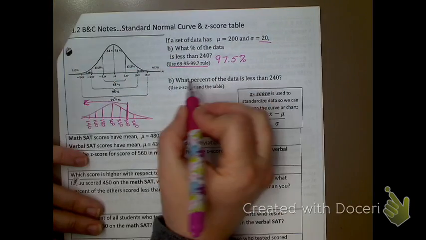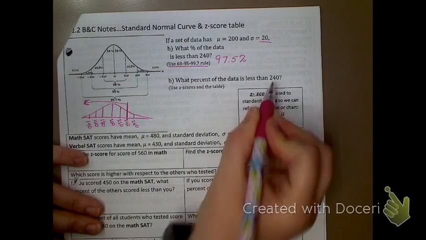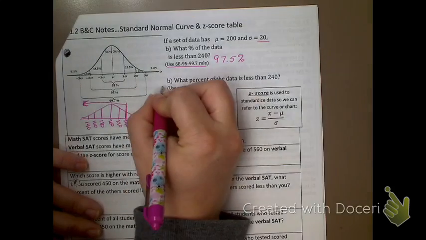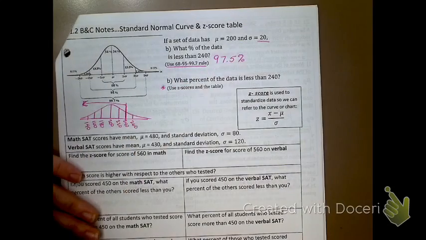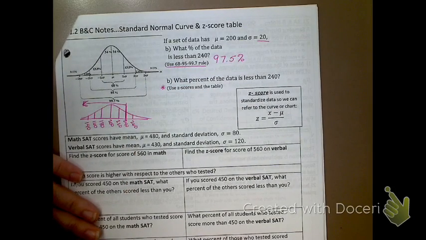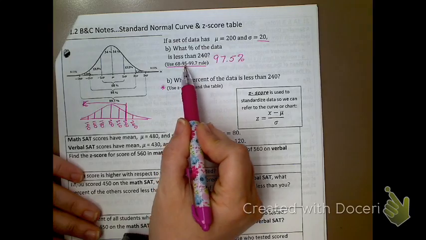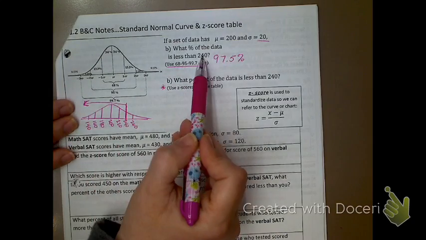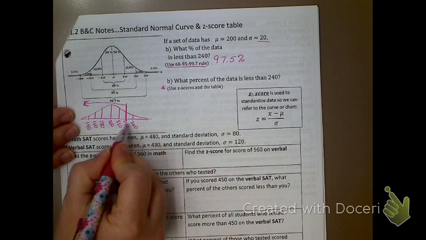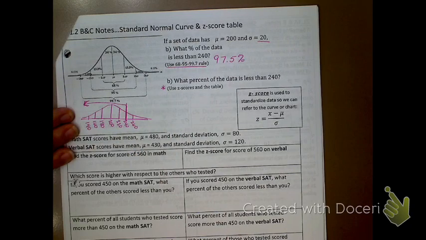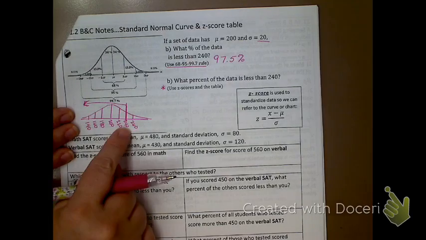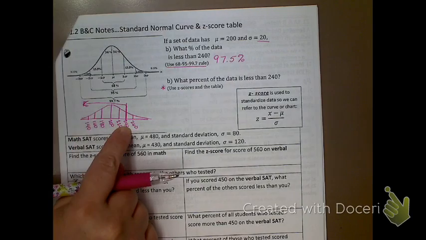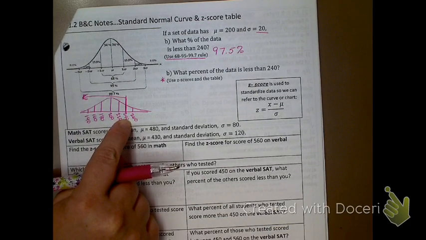Now I'm going to show you a different way. What percent of the data is less than 240 using z-scores and the table. Now, you can use z-scores all the time. The 68, 95, 99.7 rule, you really can only use if they're asking about information that's exactly one of those numbers. So I'm going to use the z-score table, which will always work for those numbers, but that works for one of those.